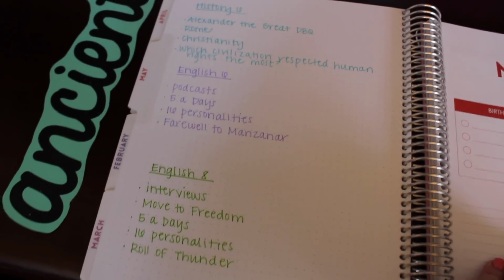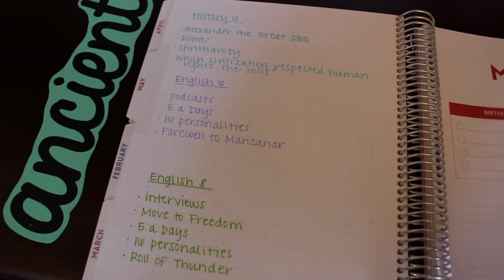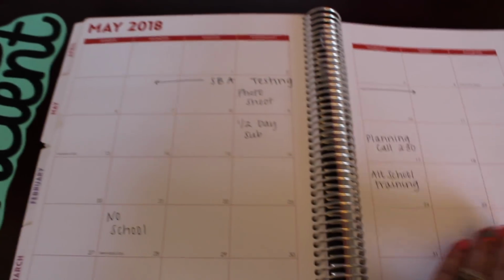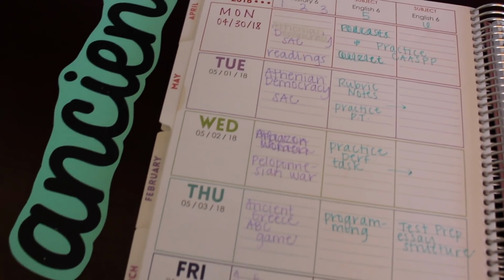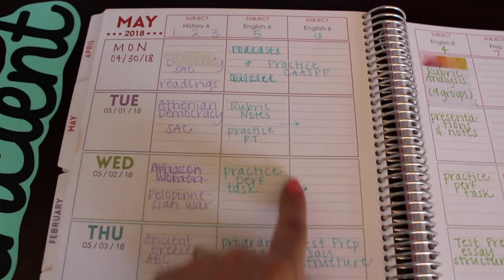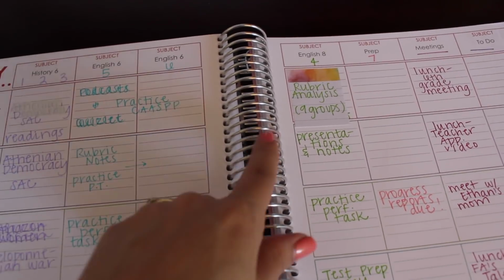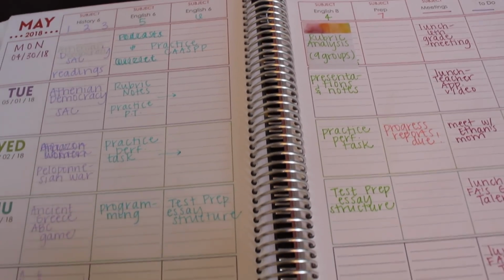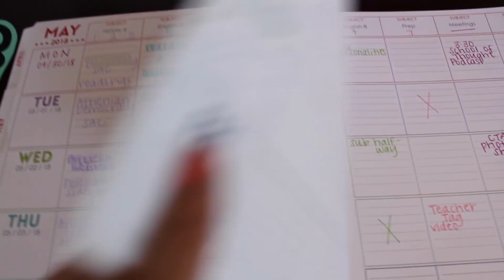And here were a few things I was trying to get to. This was the month of testing. So here we were still working on ancient Greece. We were preparing for testing here, and then also kind of preparing for testing and getting ready for their immigration projects.